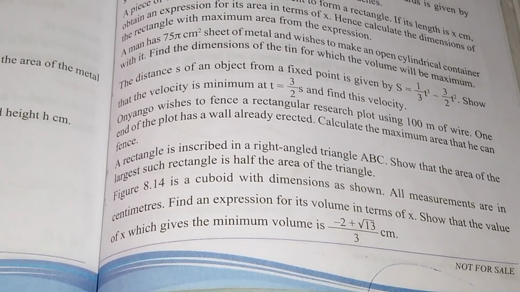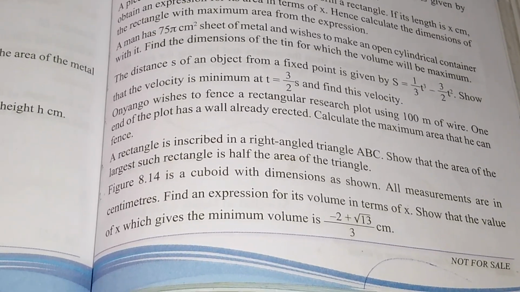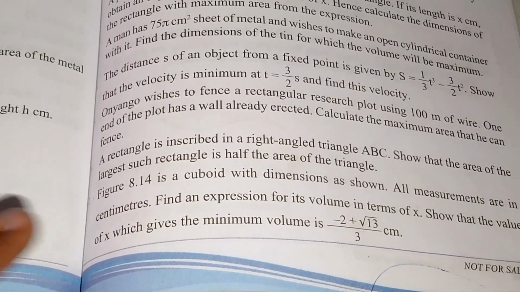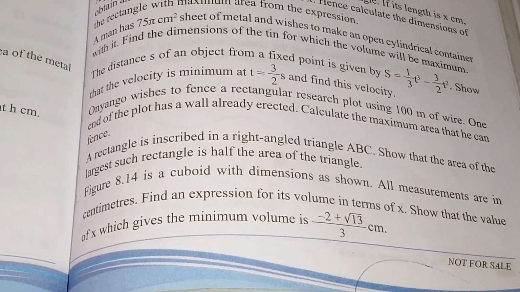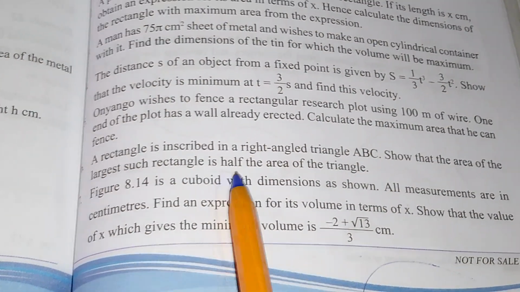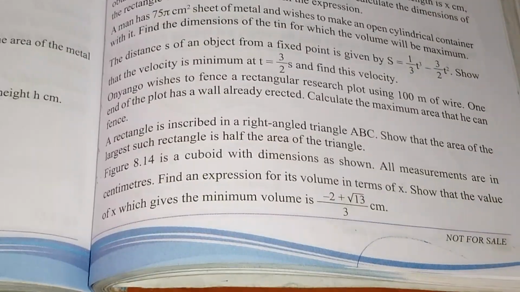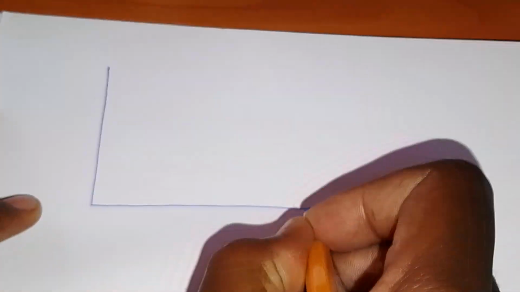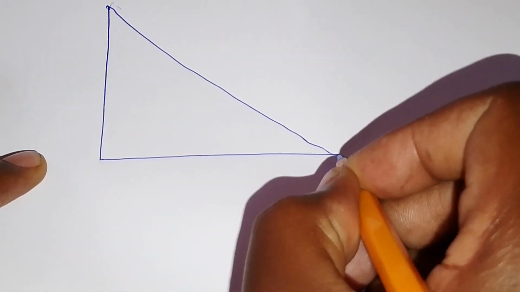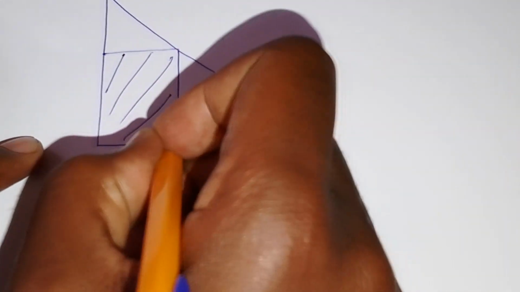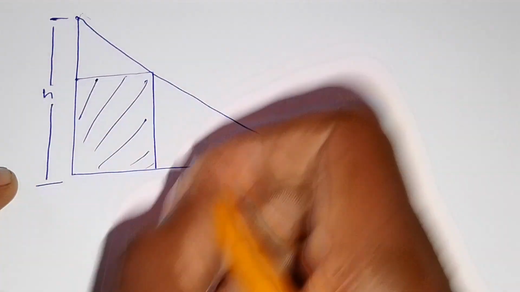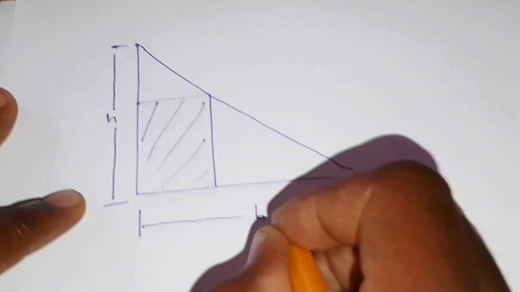Question number 6 reads: a rectangle is inscribed in a right-angled triangle ABC. Show that the area of the largest such rectangle is half the area of the triangle. So this is the key point to note. I'm going to draw the triangle here, and in it I'm going to have my rectangle. So this is the rectangle. I'm going to assume that the altitude of this triangle is h, and my base is b.